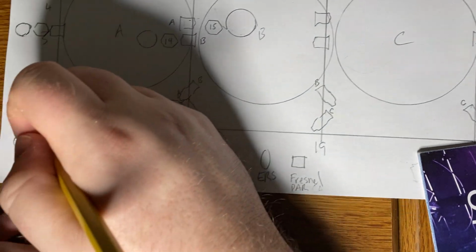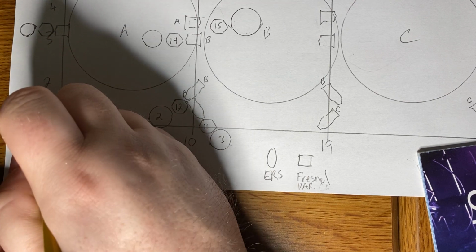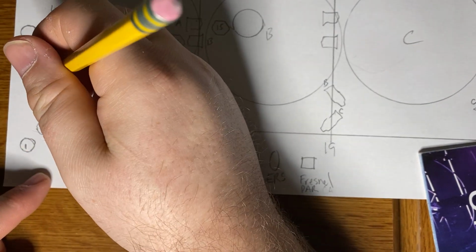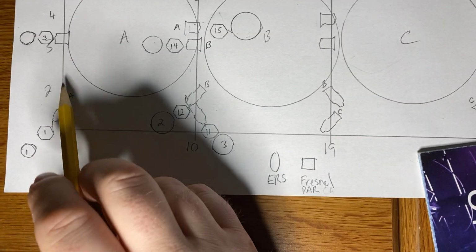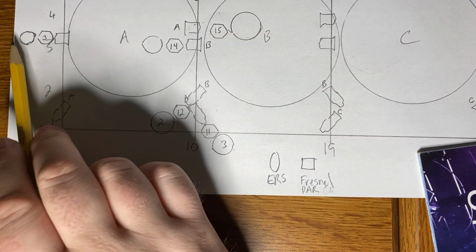So over here, this would be address 1, and going 2, 3. I'd even say that's 3 because it's near the 3. But I can make this channel whatever I want.